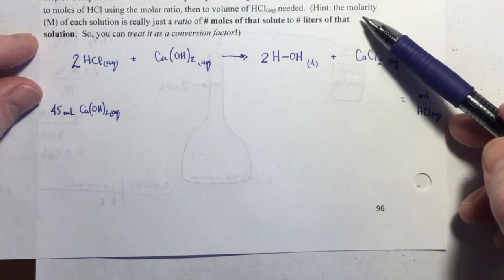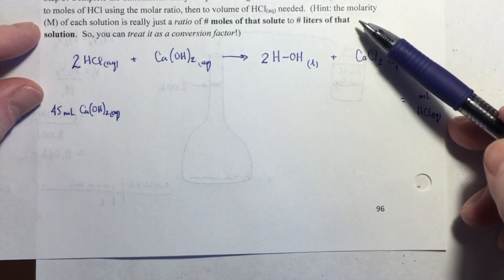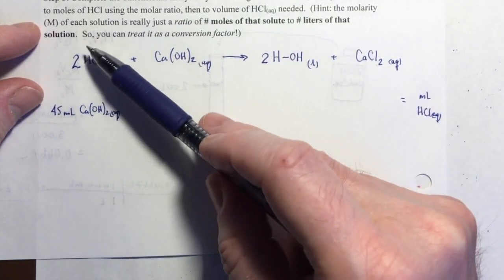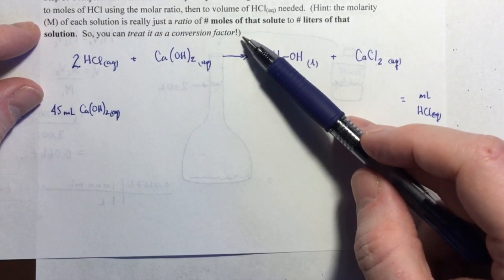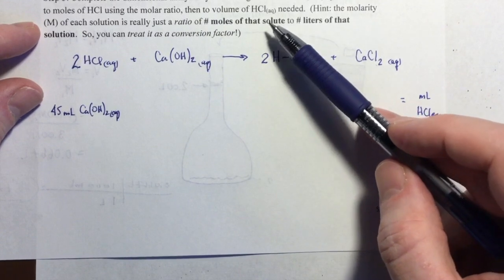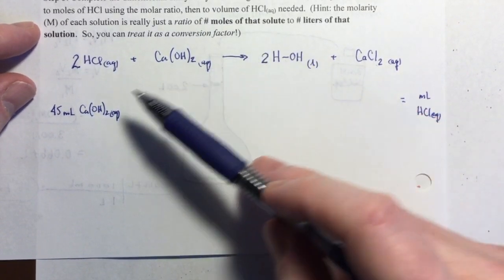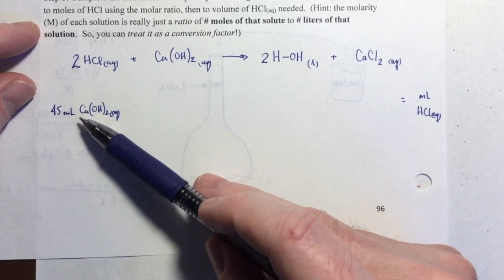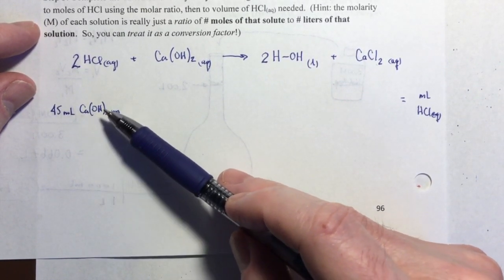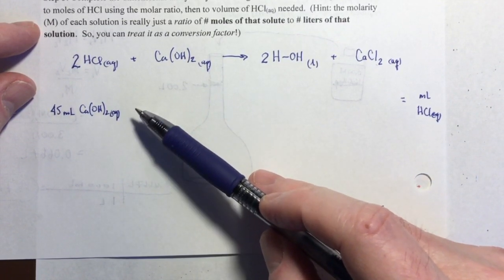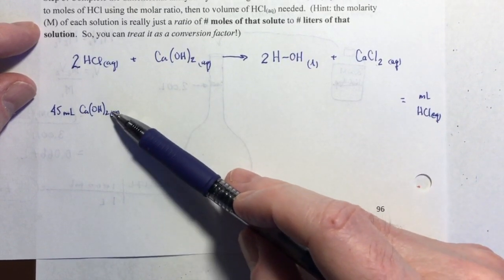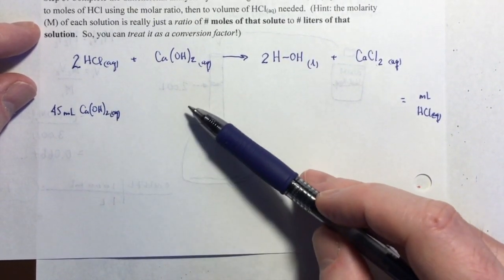And here's a hint for you. The molarity of the solution is just a ratio of its moles of solute to liters of solution. So we're going to treat the molarity as a conversion factor. Now, before we can use molarity as a conversion factor, we have to get into liters, right? So your very first conversion step here is going to be to liters, and then you're going to use the molarity as a conversion step to convert from liters of that to moles of that.